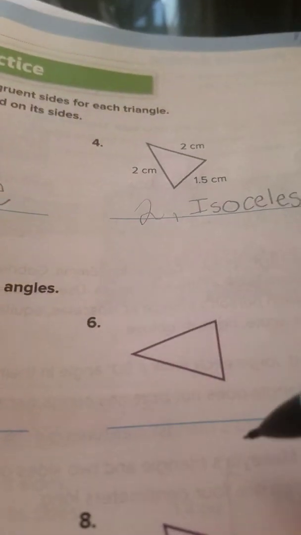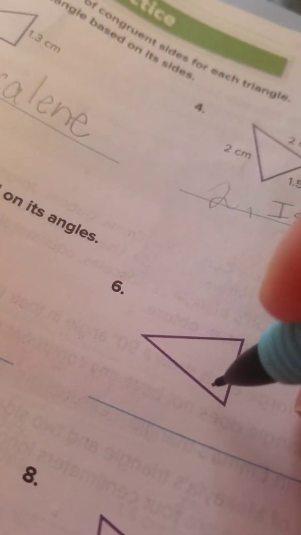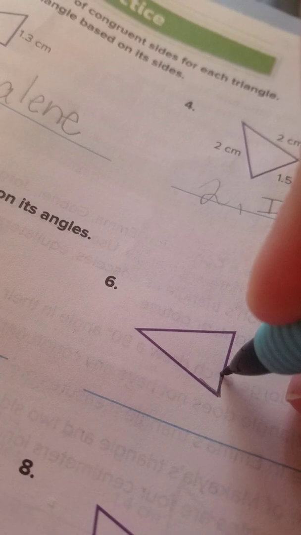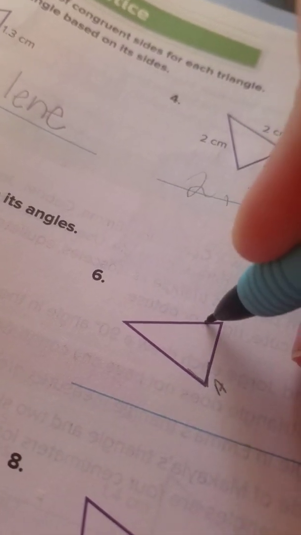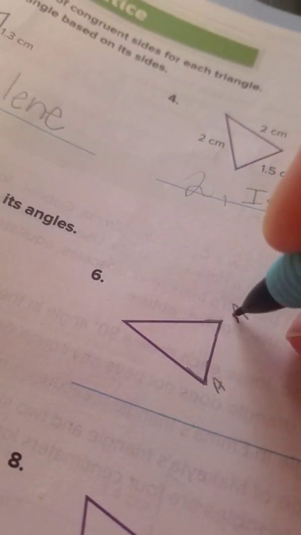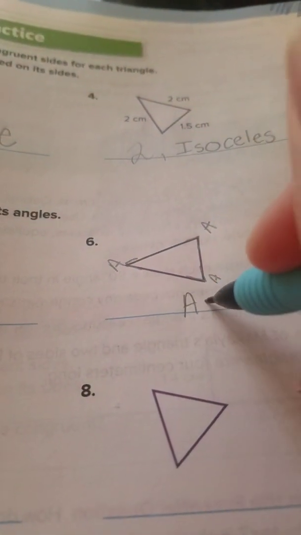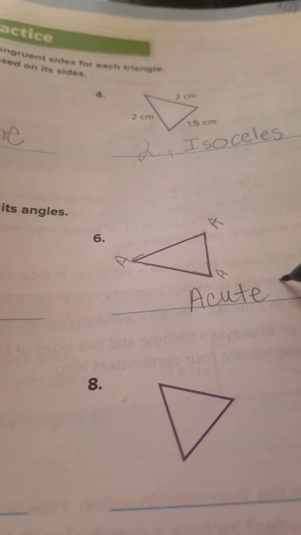Number 6, let's look at it. This corner, definitely a V, so that makes that acute. This corner is also a V, acute. This corner, also a V, acute. So number 6, acute triangle.